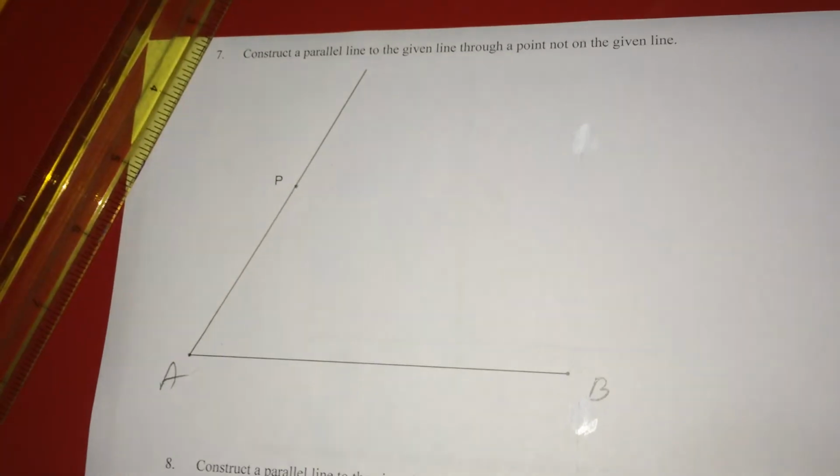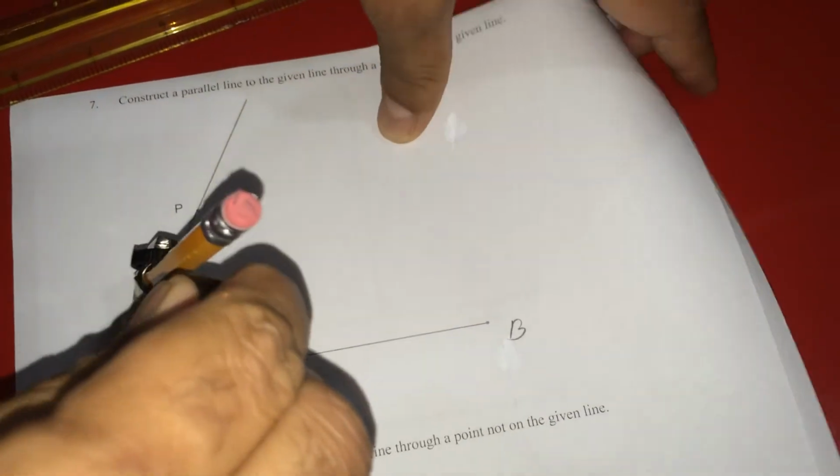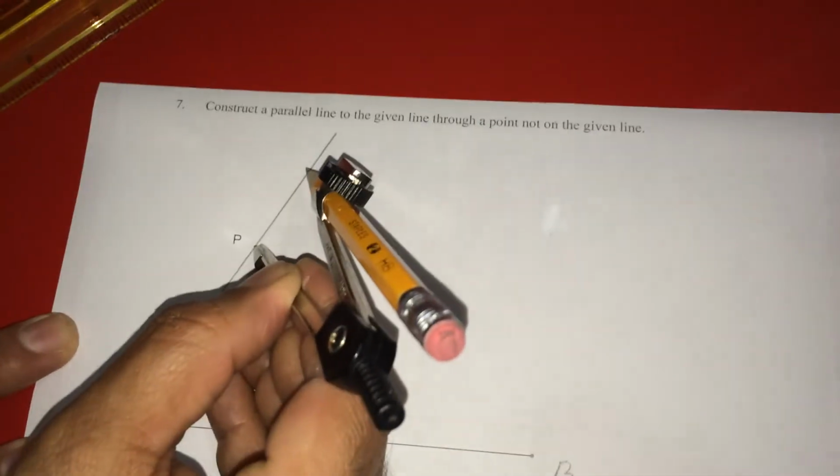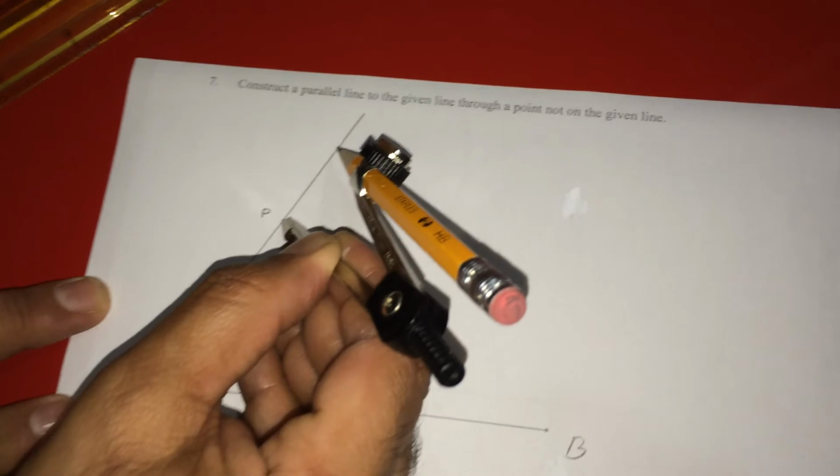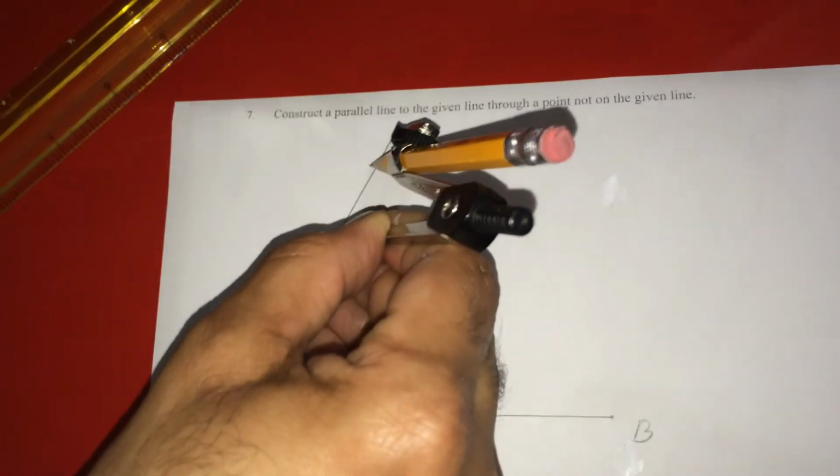For that, first I take A as center and with some radius I draw one arc like this. Lift it up with the same radius without disturbing it. Take P as center now and draw one more arc here like this.